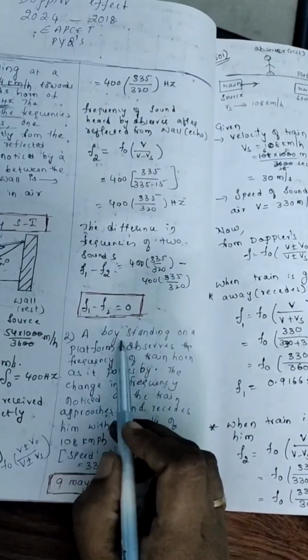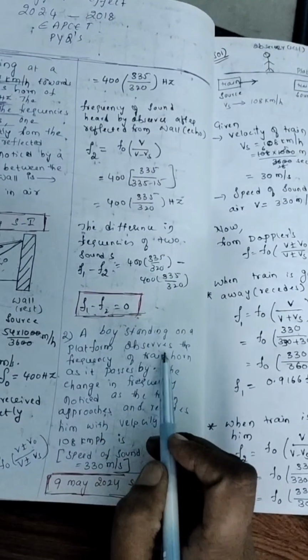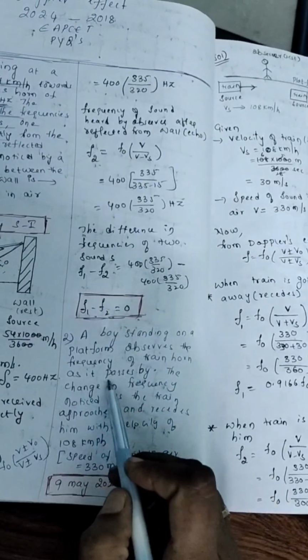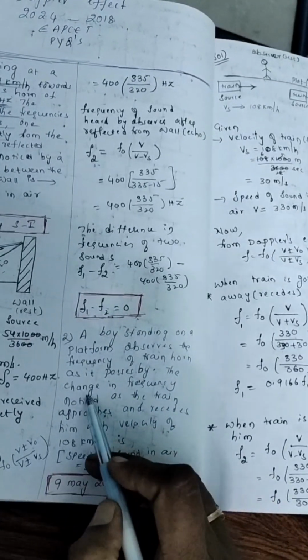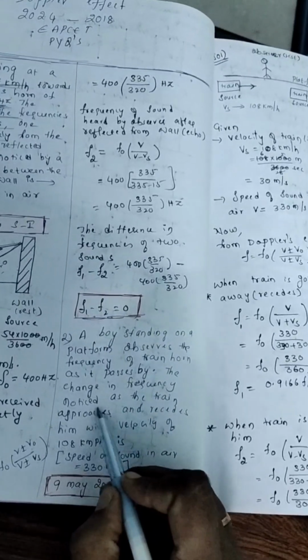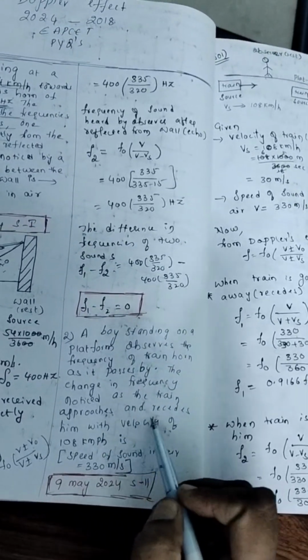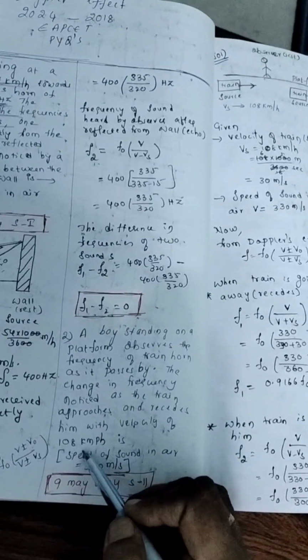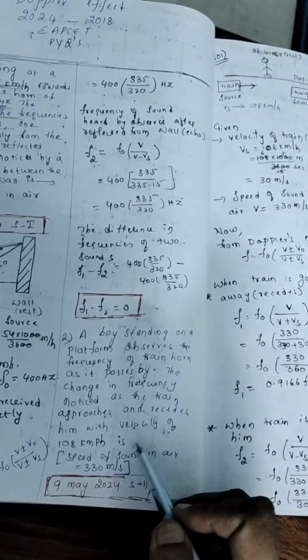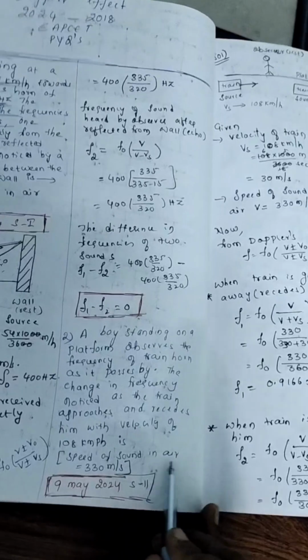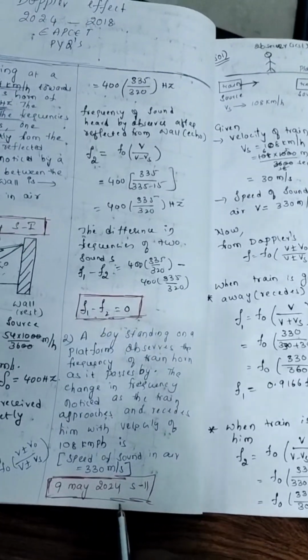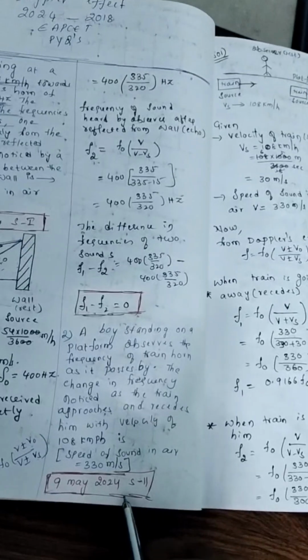Next one: a boy standing on a platform observes the frequency of a train horn as it passes by. The change in frequency noticed as the train approaches and recedes from him with velocity of 108 km per hour is. He is saying to take the speed of sound in air as 330 meters per second. It was asked on 9th May 2024, shift 2.